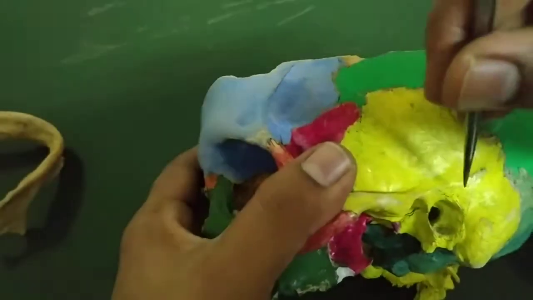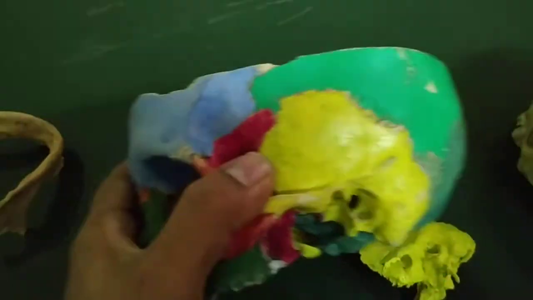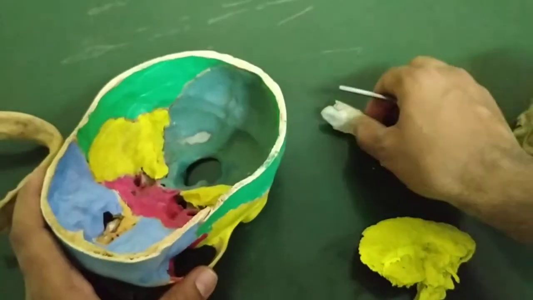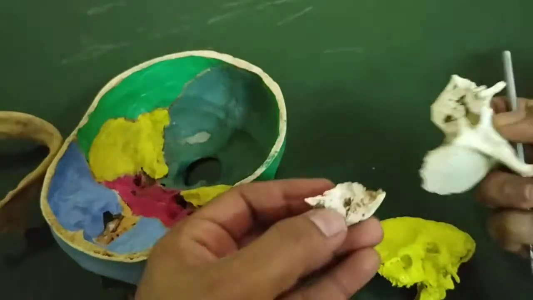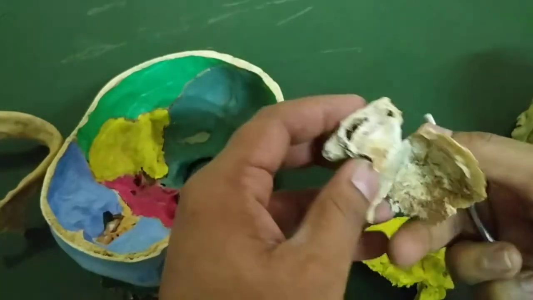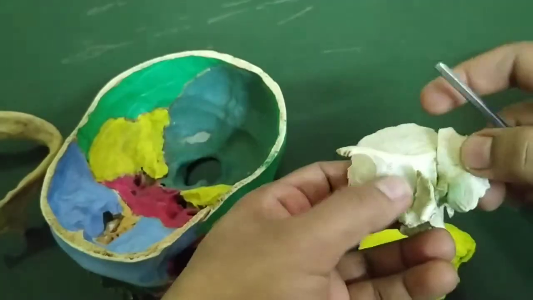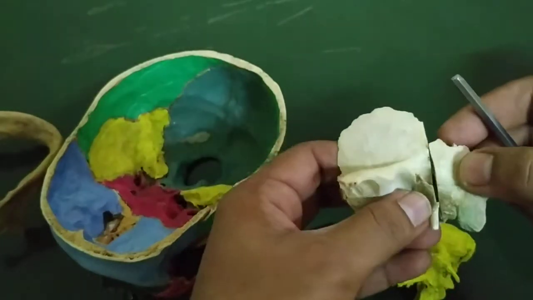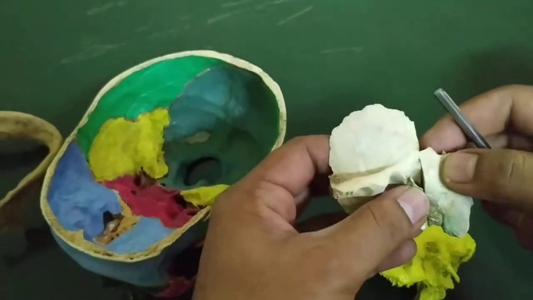If we go through this triangle 12 mm, we can enter into the mastoid air cells. So here we have separated the temporal bone to see clearly how the structures are present. Yeah, here you can see that.